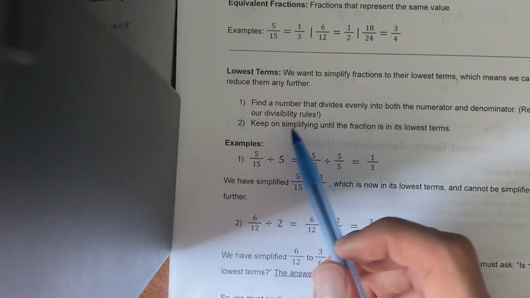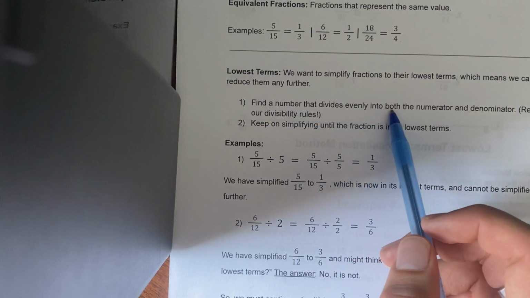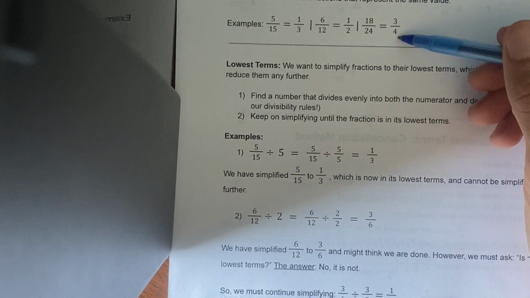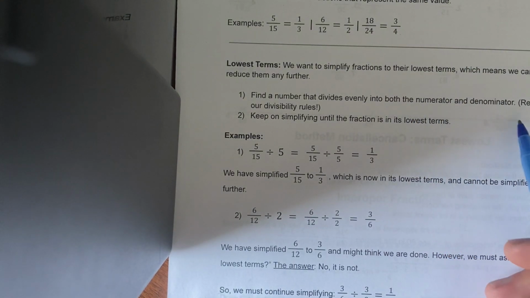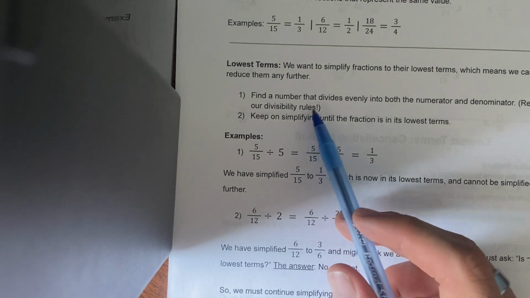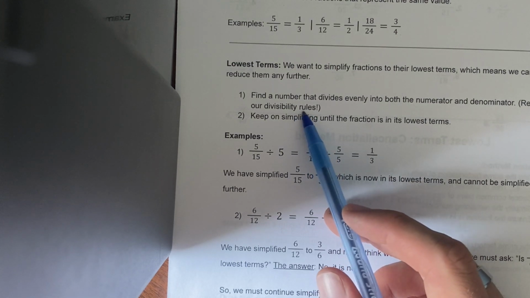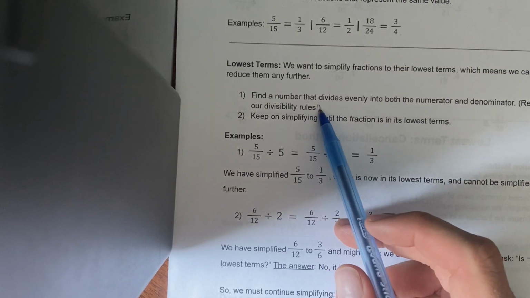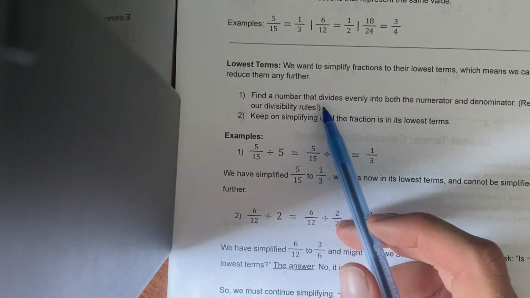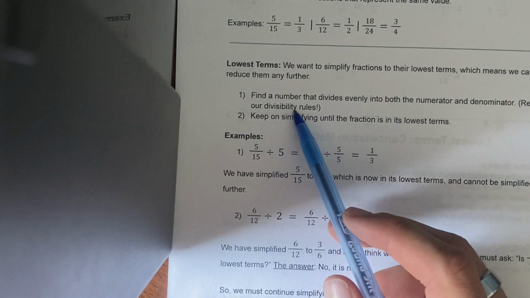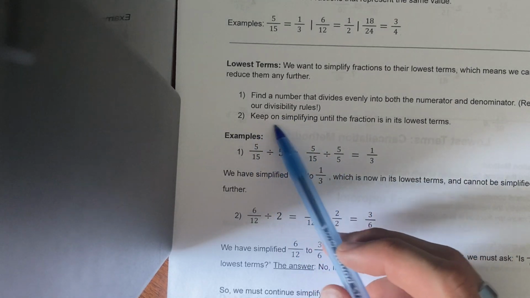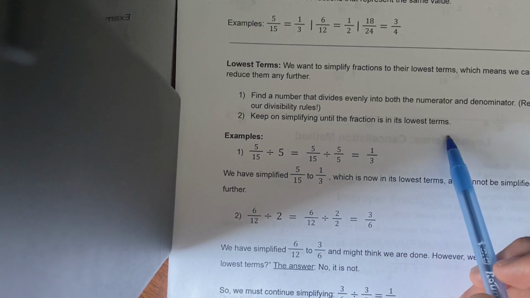So our steps for this: we want to find a number that divides evenly into both the numerator and the denominator. So numerator is the top, denominator is the bottom. And I have right here, we want to remember our divisibility rules. That was at the very start of this chapter. I've got our past videos in the description if you need to review those. The reason why divisibility is so important is because it helps us figure these out. And then you just keep on simplifying until the fraction is in its lowest terms.